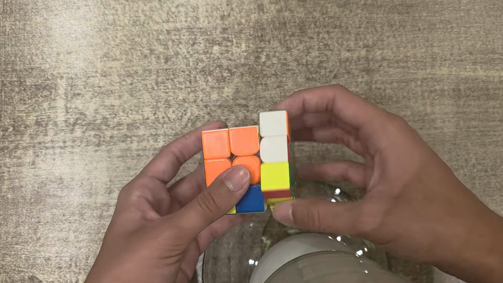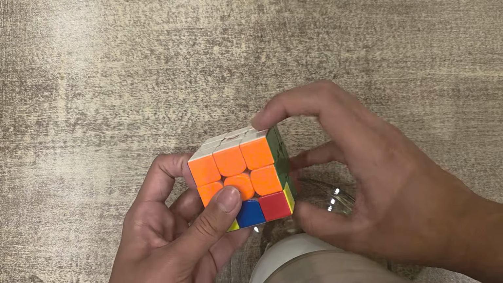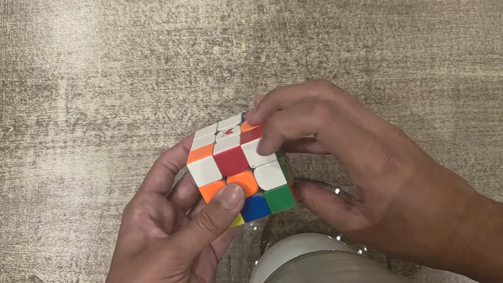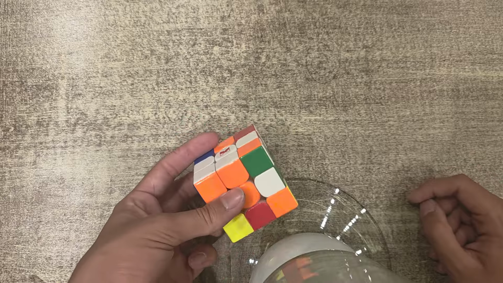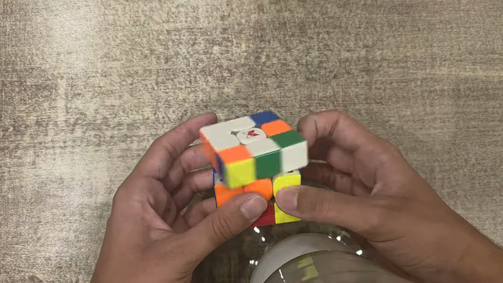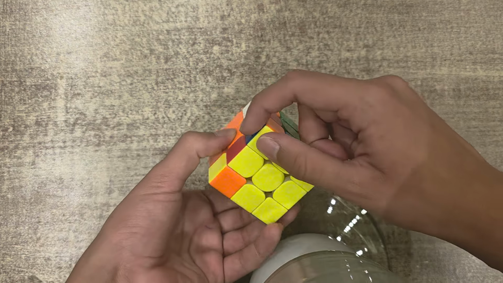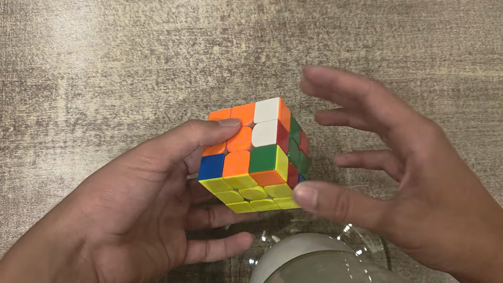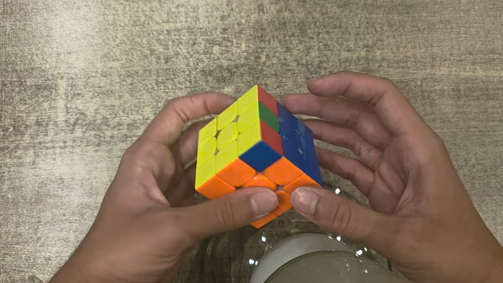Then we're gonna repeat R U R' U', that trigger over and over again until it's oriented. Then we move on to the next one. Repeat the same process until it's good. Move on to the next one and repeat.